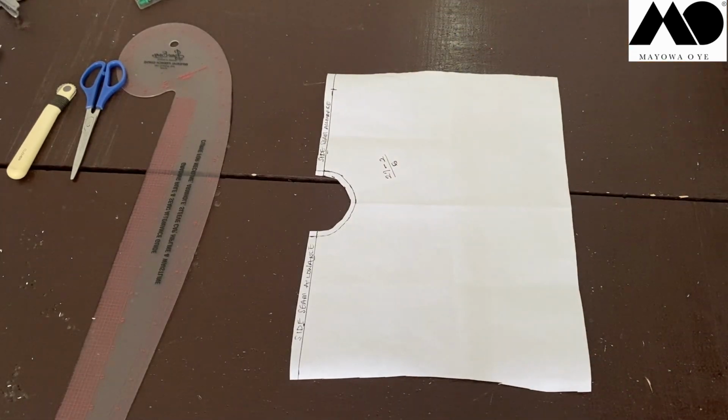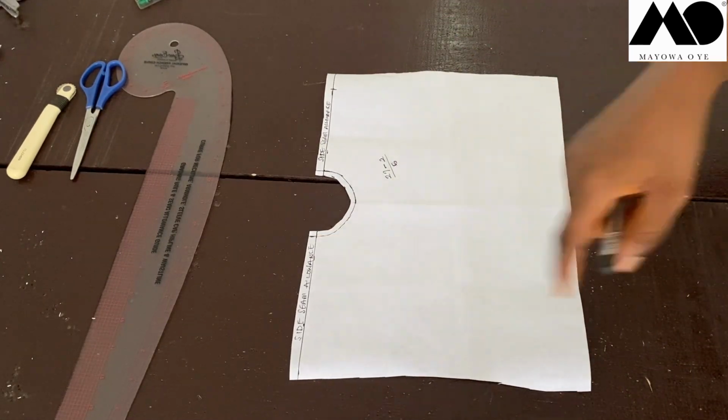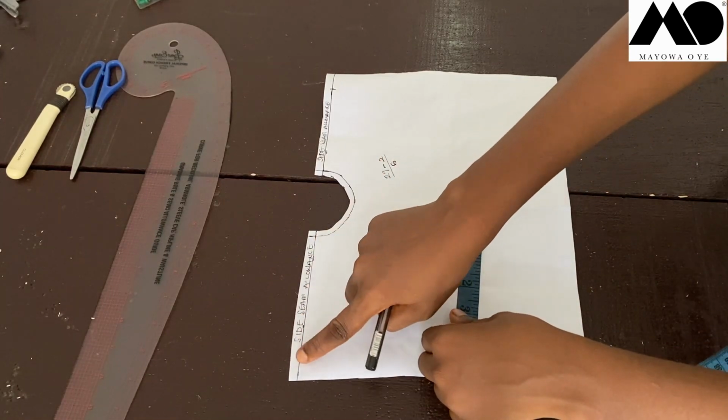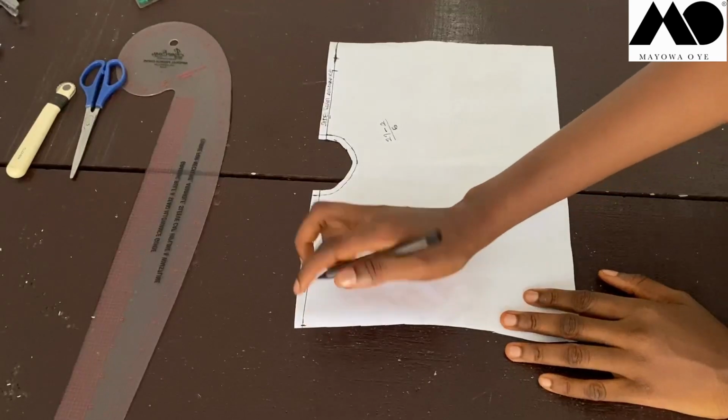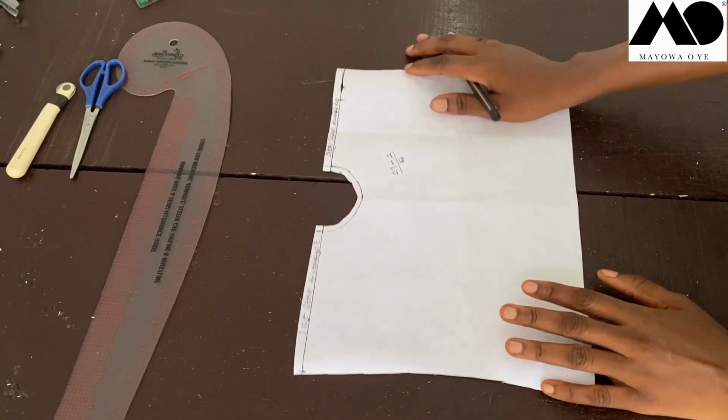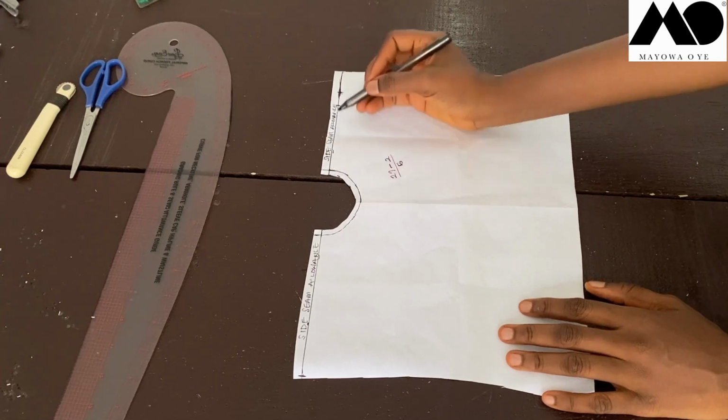And then for the long length, I decided I wanted 20 inches. So from here, I'm going to measure 20 inches down. This is my long length right here, from here to here, 20 inches. And this is my short length right here, from here to here.